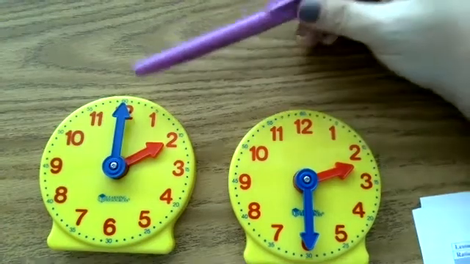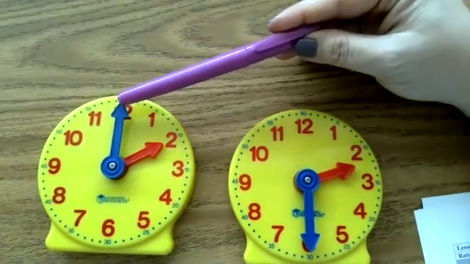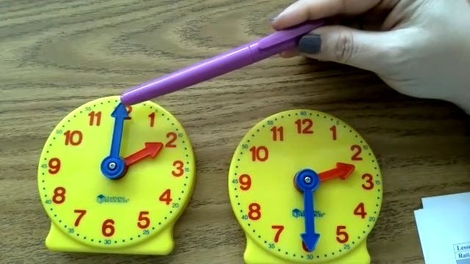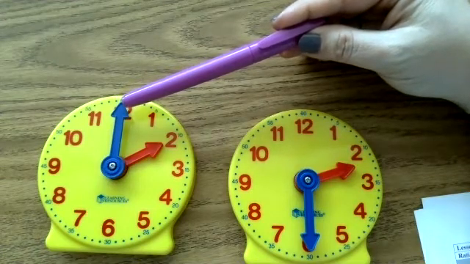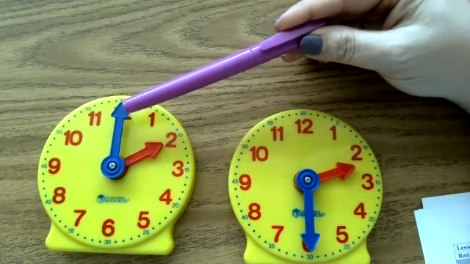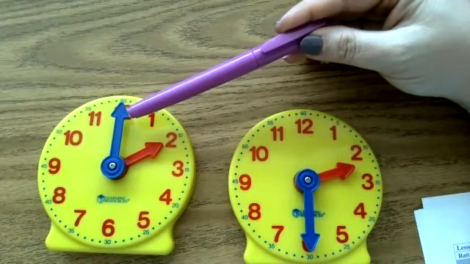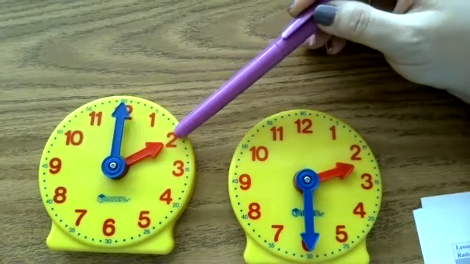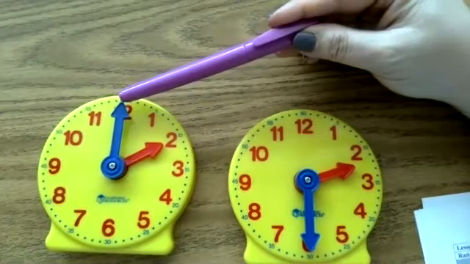So then we go to the minute hand. And this minute hand is exactly on the 12 where the new hour starts. And as we said earlier in our review time, if the minute hand is on the 12 and it's starting a new hour, we call that o'clock. So the way you would read this time is 2 o'clock.